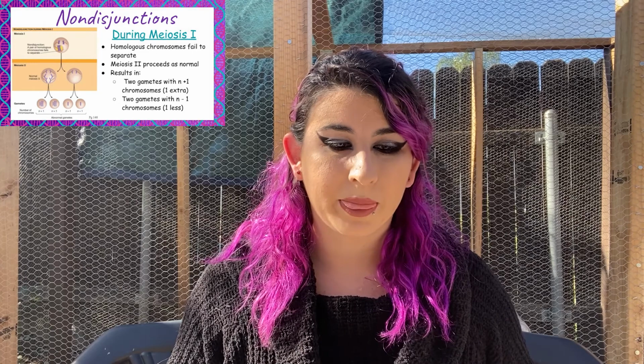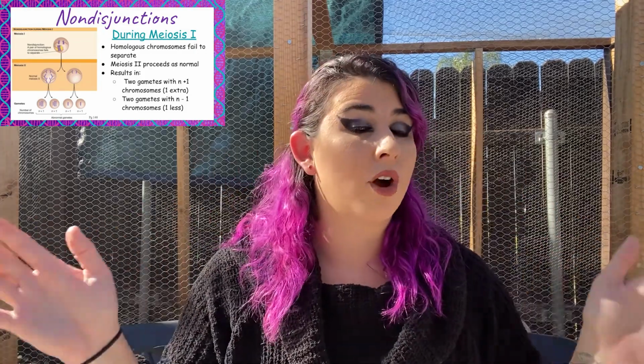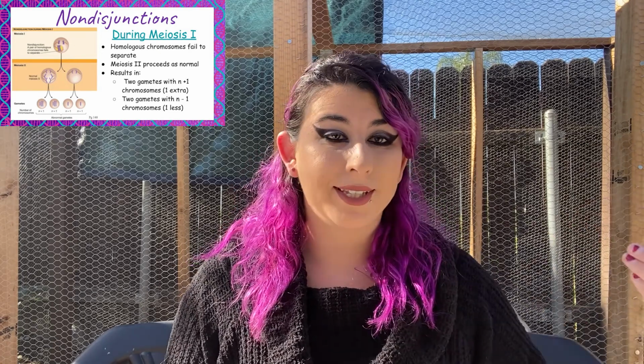So if the nondisjunction occurs during meiosis 1, what we're going to see, as we can see in this diagram here, is that these homologous chromosomes are going to fail to separate during the anaphase. And if you look at this first box in this diagram here, you'll see the smaller homologous chromosomes on top separate just like normal and go to opposite sides of the cell. But the larger chromosome on the bottom is being pulled entirely to that one side. So the 2 chromosomes did not separate. Both homologous chromosomes end up in one half of this separating cell for the meiosis 2 process that is about to occur.